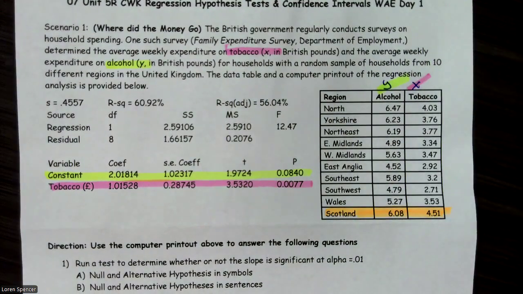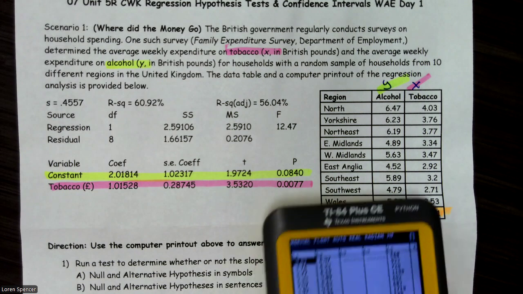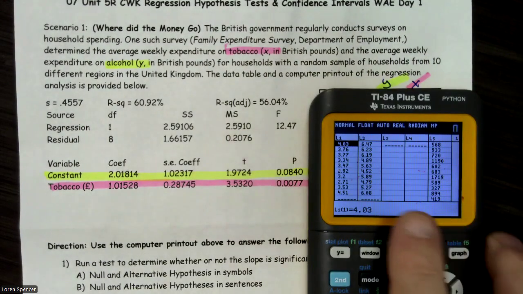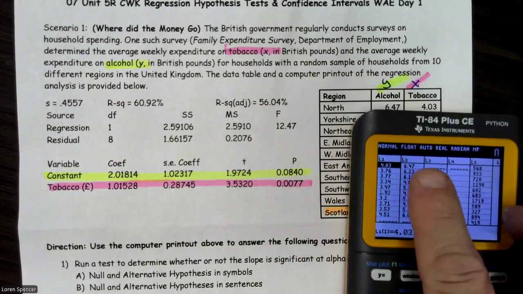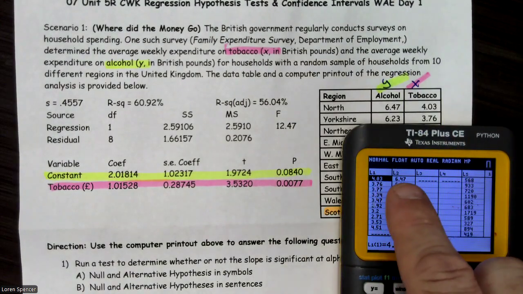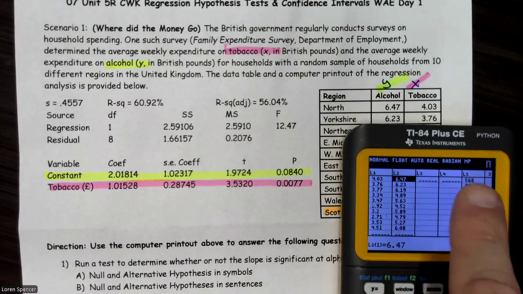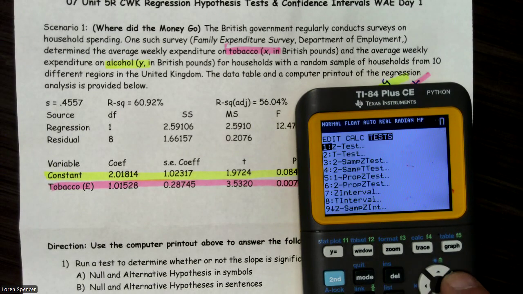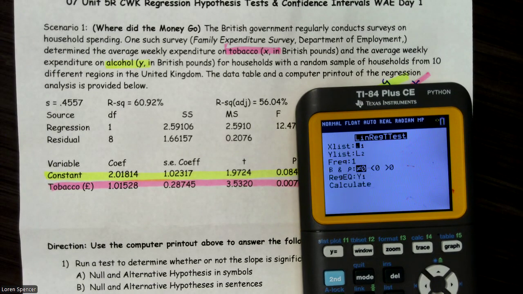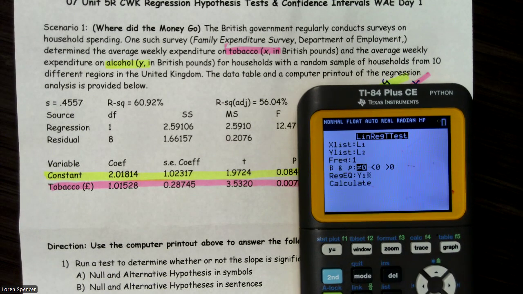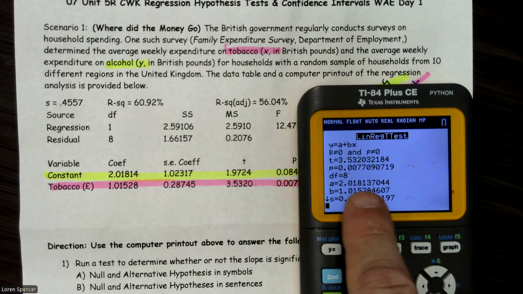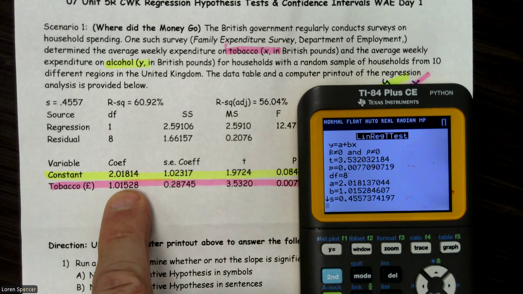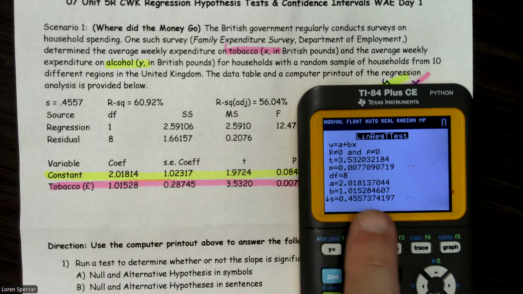I want to show you something real quickly here. I went ahead and entered all that data into stat edit. So the X value of the tobacco is in L1, the Y value is in L2, so that we're keeping with what we normally have. And if I go stat test and run that linear regression test like we've done in class, watch what happens. I have a y-intercept of 2.01814, and my slope is 1.015.